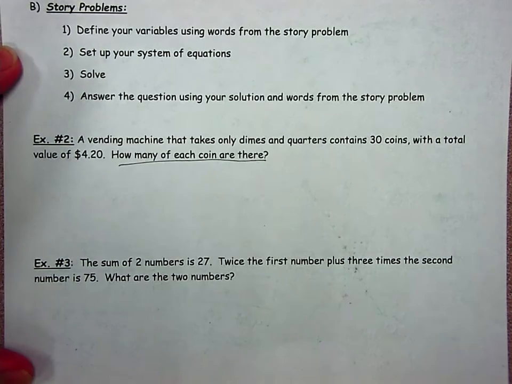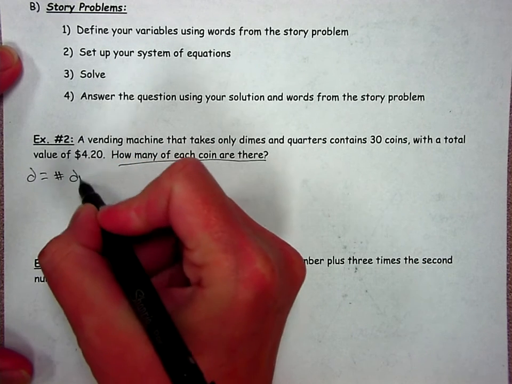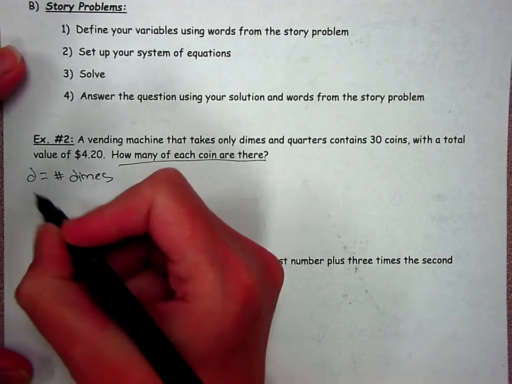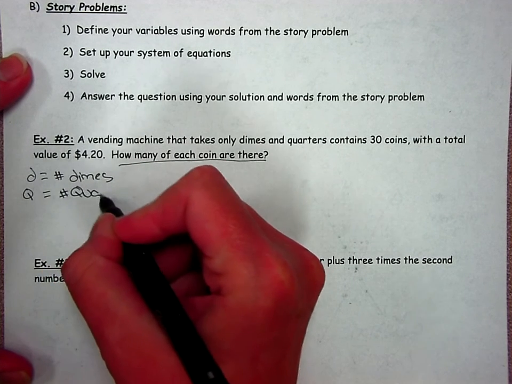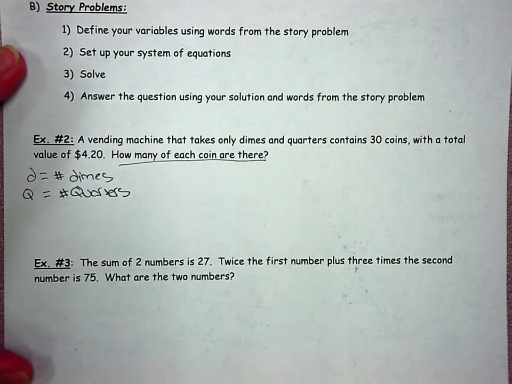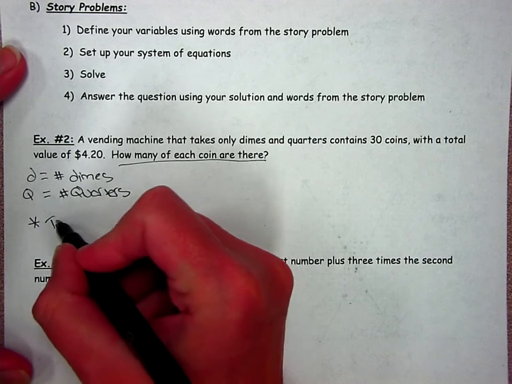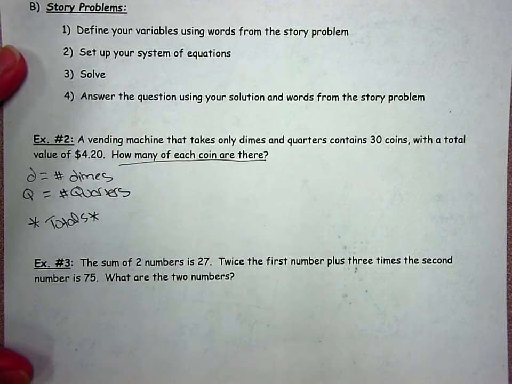The last sentence almost always tells you how to set up your variables. So D is the number of dimes that you have, and Q is the number of quarters. The next thing that I teach is you look for your totals. The totals help you set up your two equations.